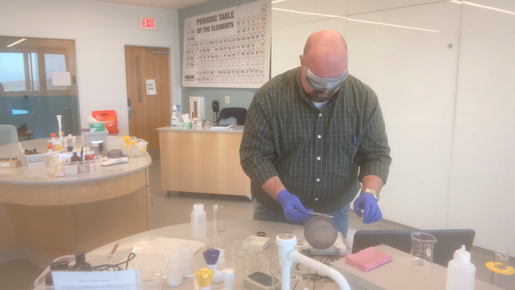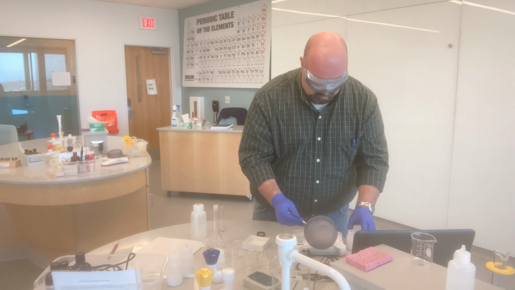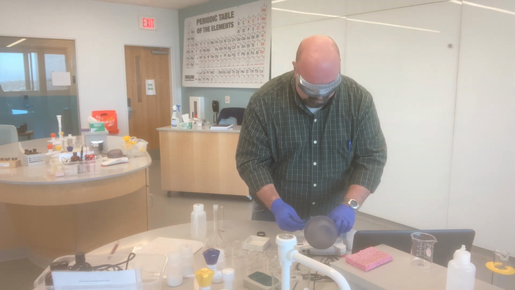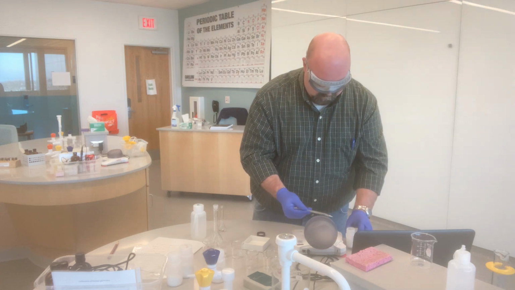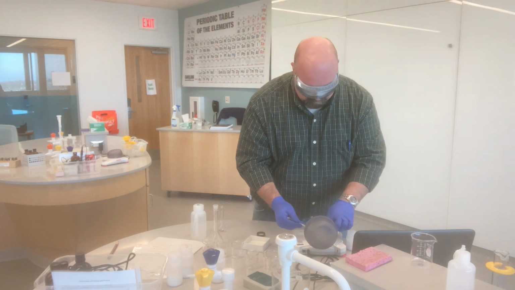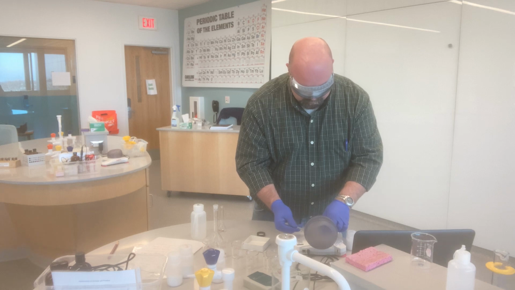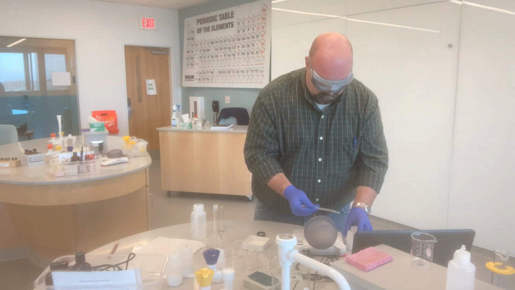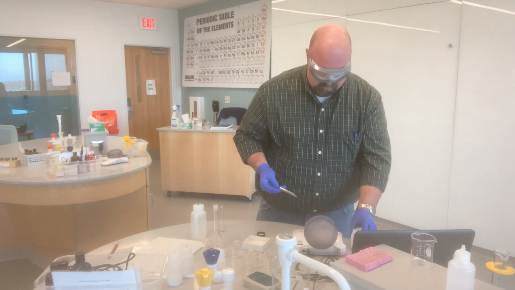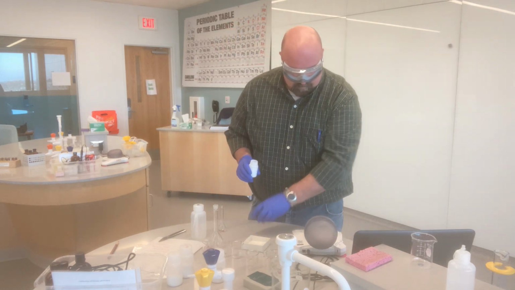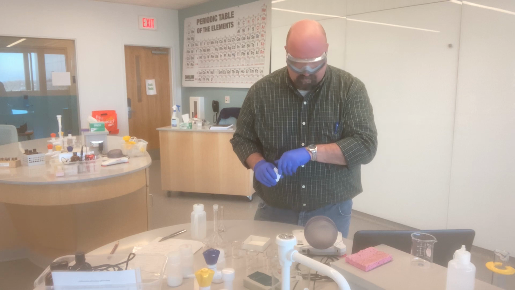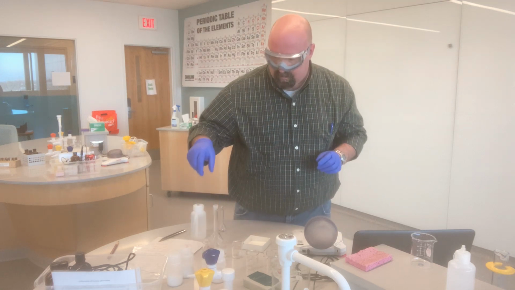And we do want these solutions to be as close to the molarity as we possibly can. And so, almost there. Right on at 0.200 grams of ammonium nitrate.